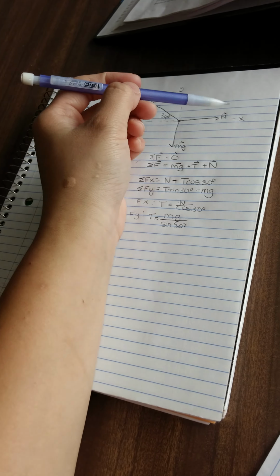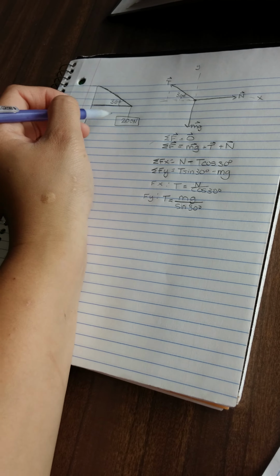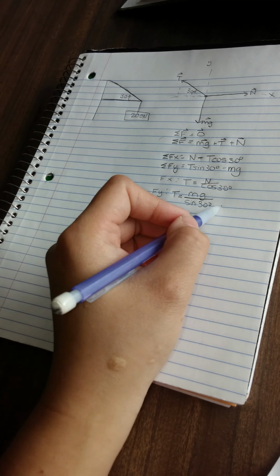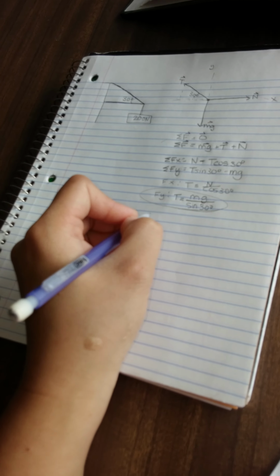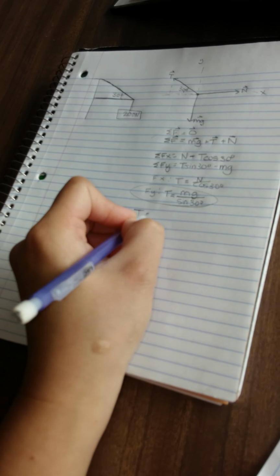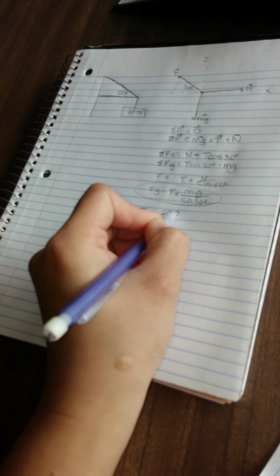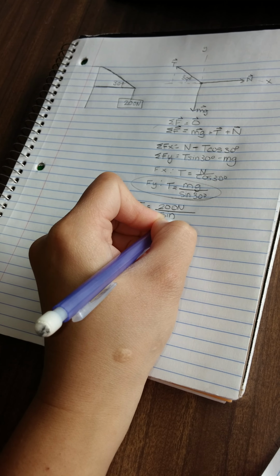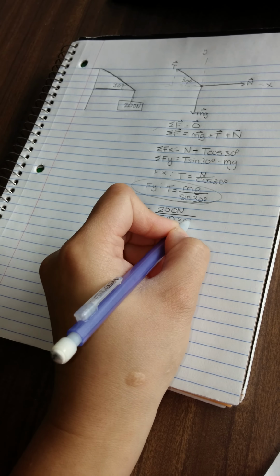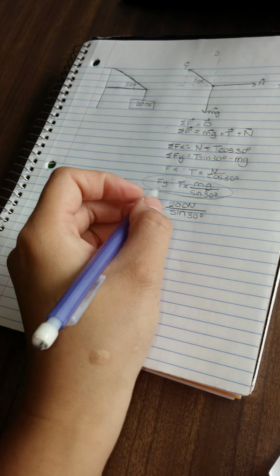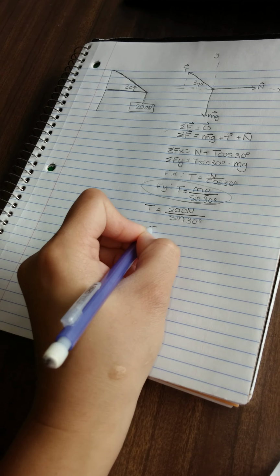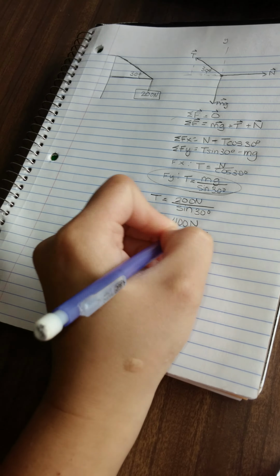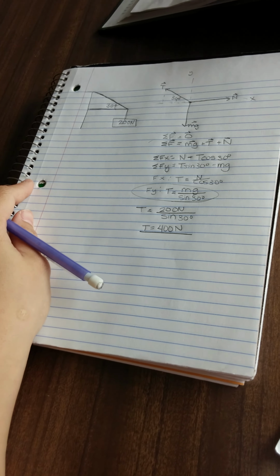Since I do not know the normal force, but I do know the weight that is pulling down on the bar, I will use this one. So I would have tension equals the weight of the sign divided by sine of 30 degrees. Sine of 30 is 0.5, so 200 divided by 0.5. So this cord right here will have the tension of 400 newtons. And that's the answer.